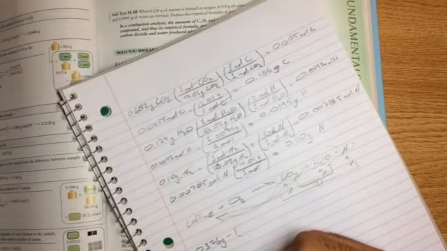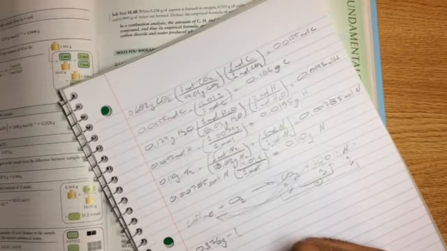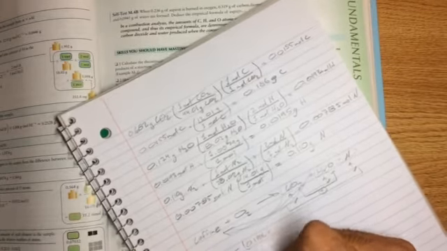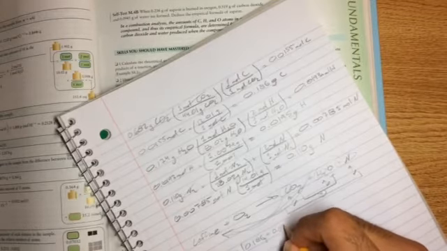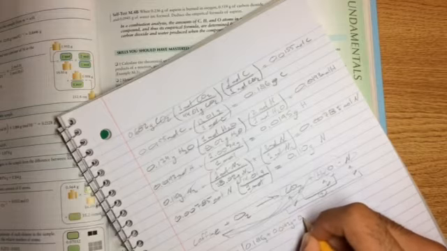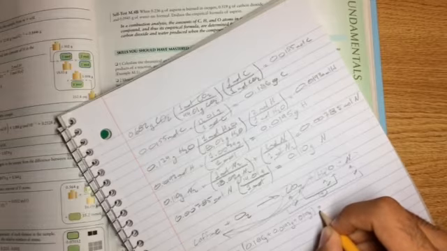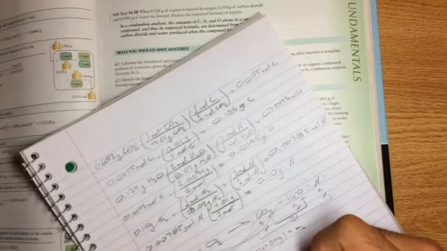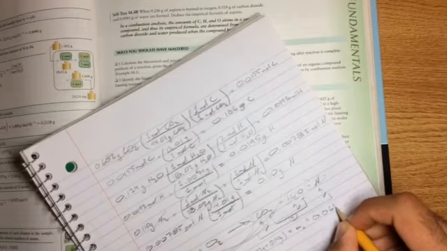So all of these should equal, let's add them all together in parentheses. Okay, and this gives us the mass of oxygen, which is equal to 0.061 grams of oxygen.